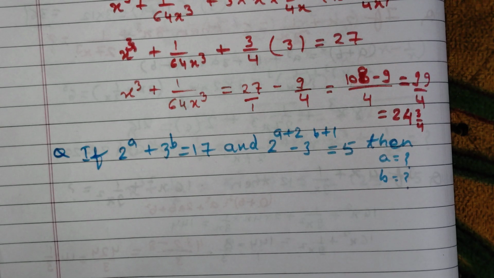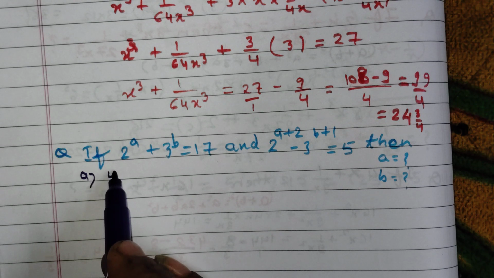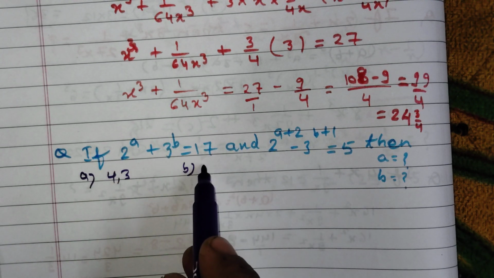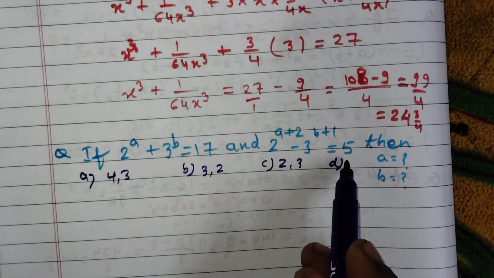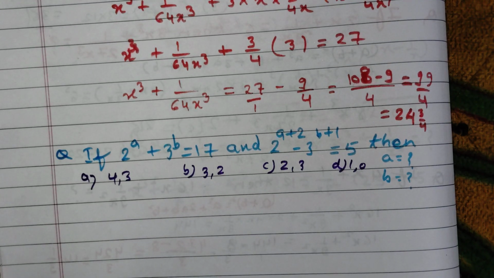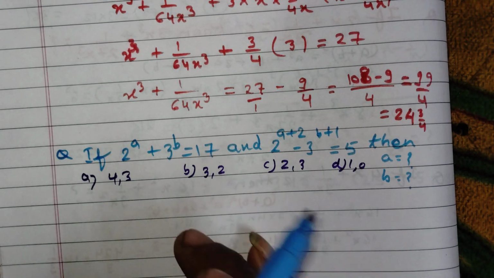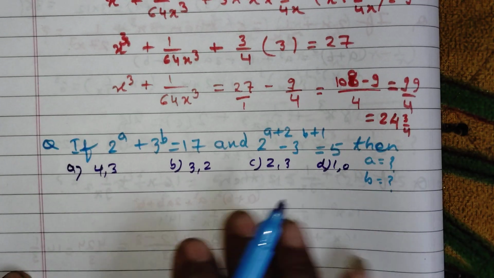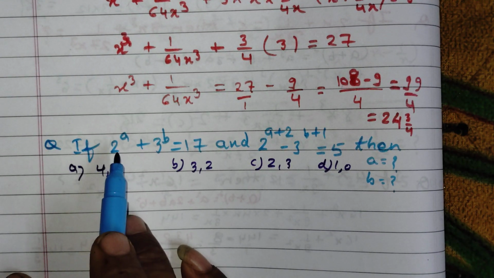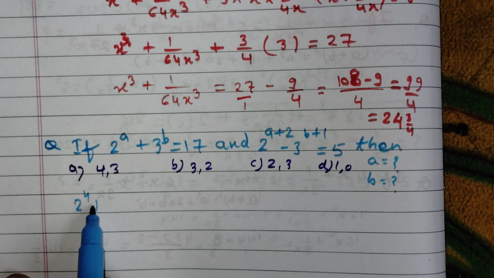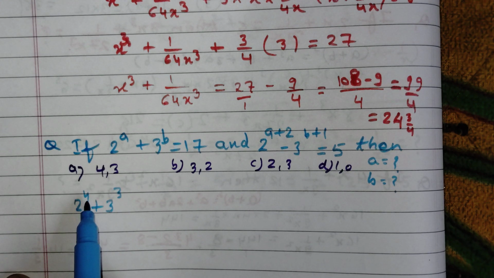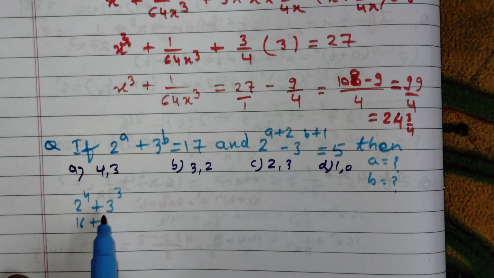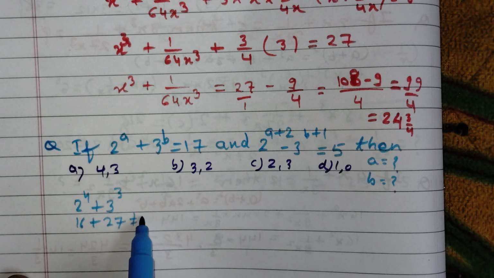So in this question there are options also given. First option is 4, 3; second option is 3, 2; third option is 2, 3; fourth option is 1, 0. So here we choose option-wise. A is the first number, second number is b. So we write 2 raised power 4 plus 3 raised power 3. We plug in the value of a and b. So 2 raised power 4 is 16 plus 3 power 3 is 27. We are not getting 17, so it is rejected.